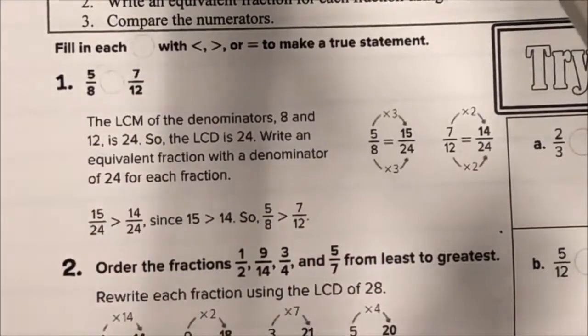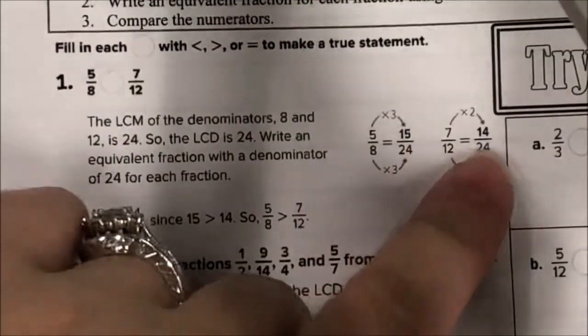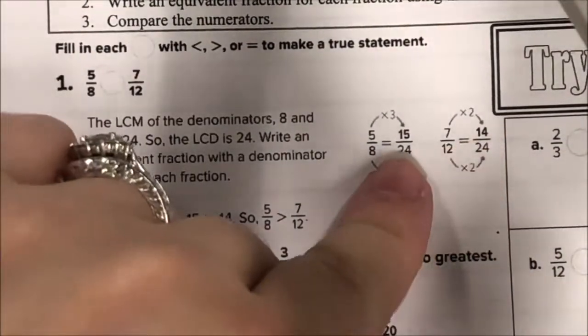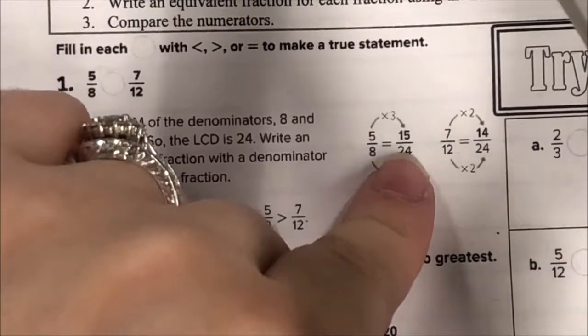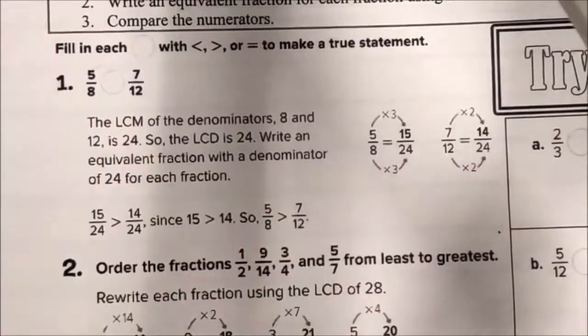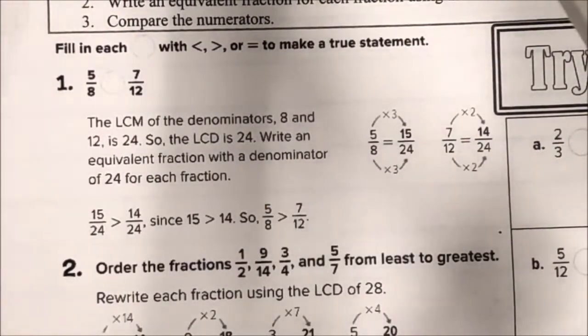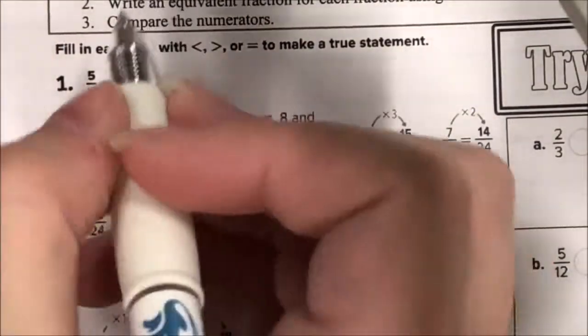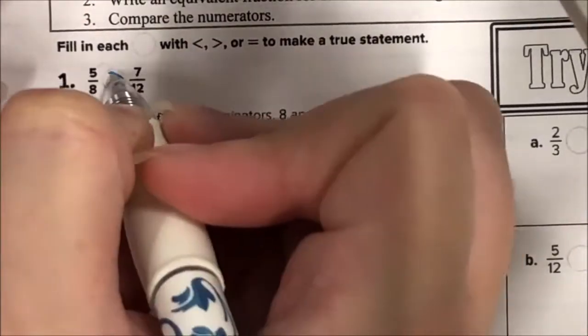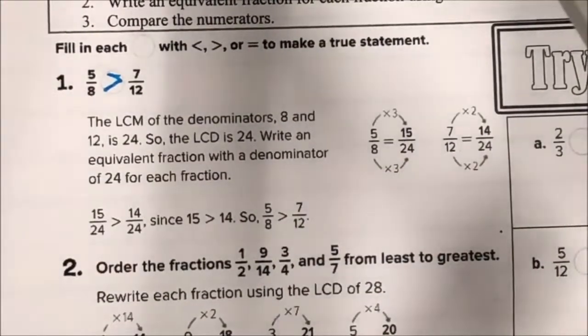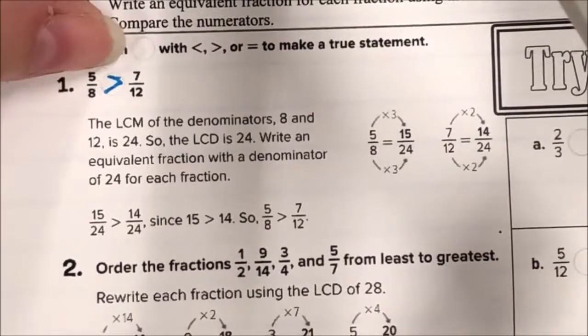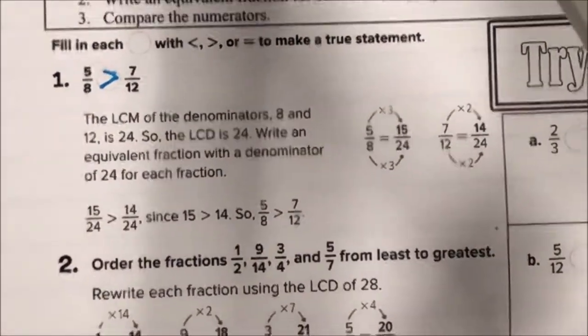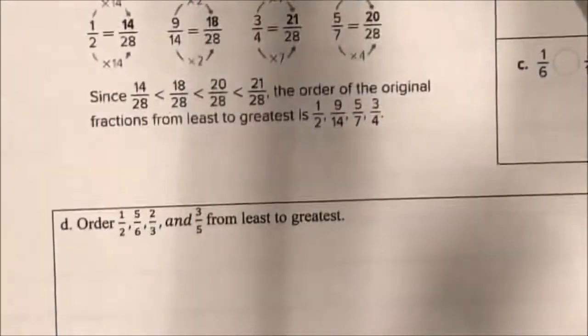Now my third step was to compare my numerators. My new numerators are 15 and 14. If I look at them, which one's bigger, 15 or 14? Right, 15's bigger. So that means 5/8 is the bigger fraction. So it's a greater than symbol. Okay, you may want to think about it as an alligator mouth. Remember, the alligator wants to eat the bigger number, wants a better snack. All right, so let's look at example number 2.